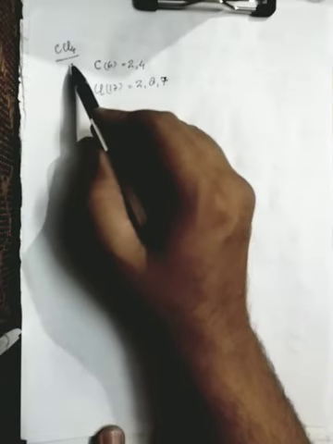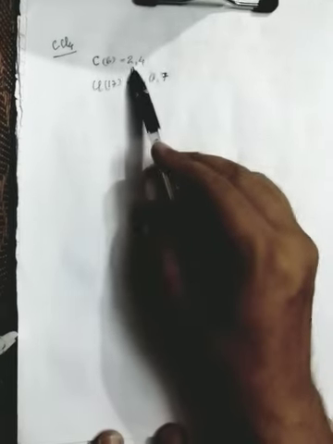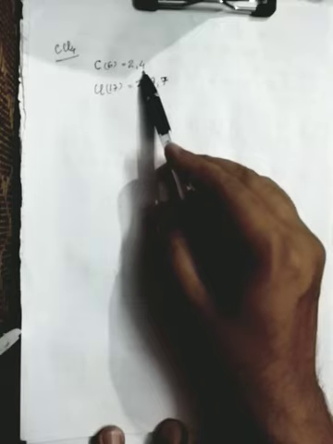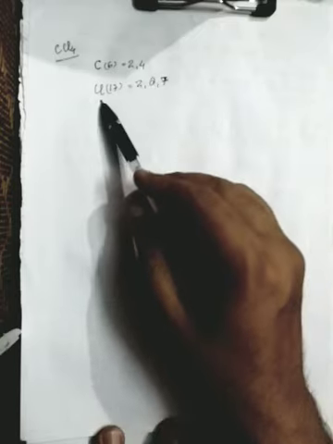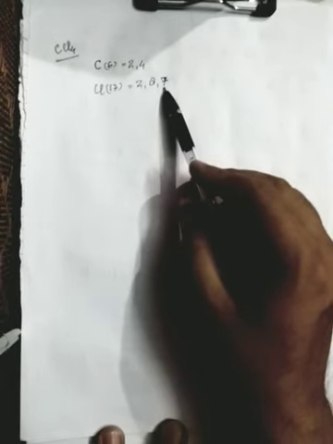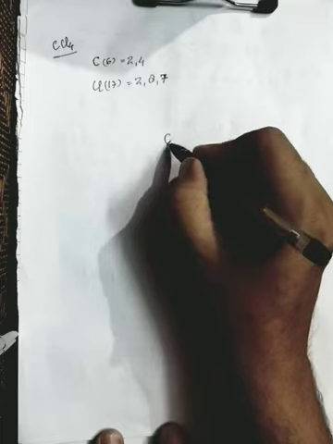Now another example, we have taken carbon tetrachloride, CCl4. Here carbon is going to combine with 4 chlorine atoms. Carbon has atomic number 6, electronic configuration 2, 4. So it has 4 electrons in its outermost shell and needs 4 electrons to complete its octet. Chlorine has 7 electrons in the outermost shell with atomic number 17, so it needs 1 electron to complete its octet. So chlorine needs 1 but carbon needs 4. It means carbon is going to combine with 4 chlorine and carbon will remain at the center.